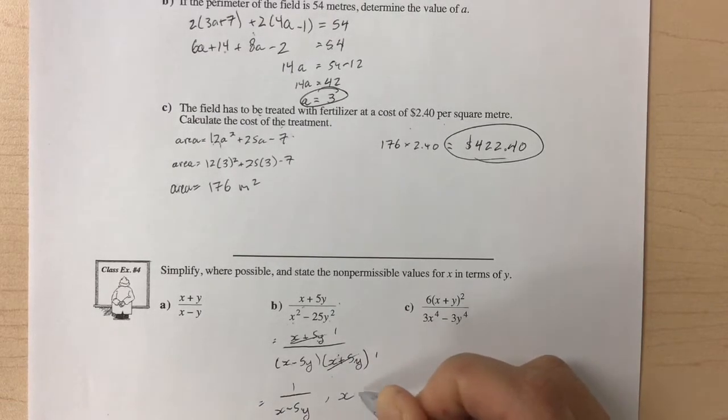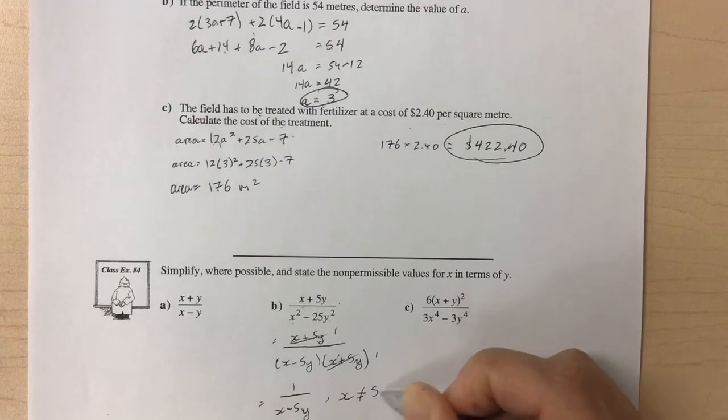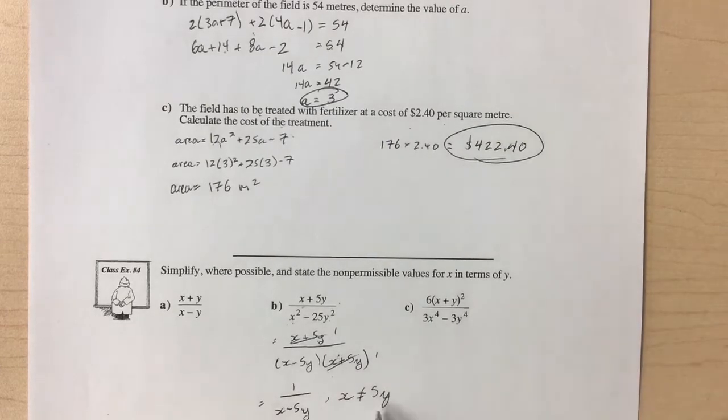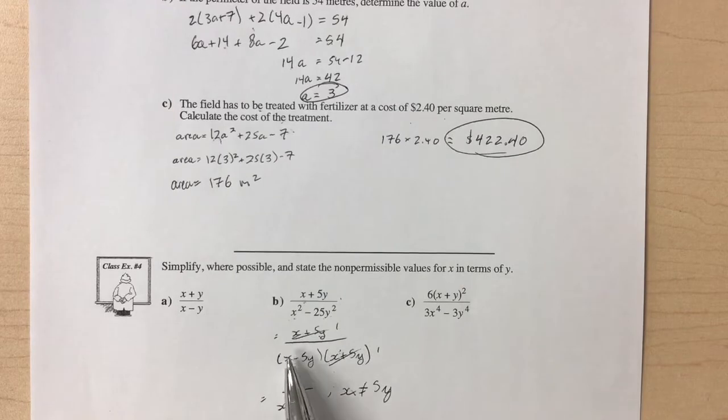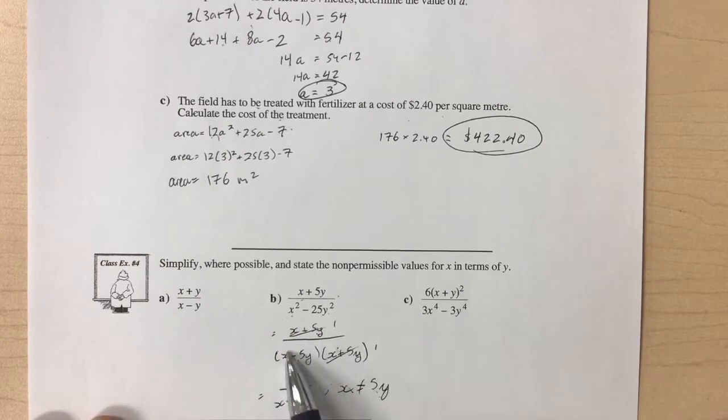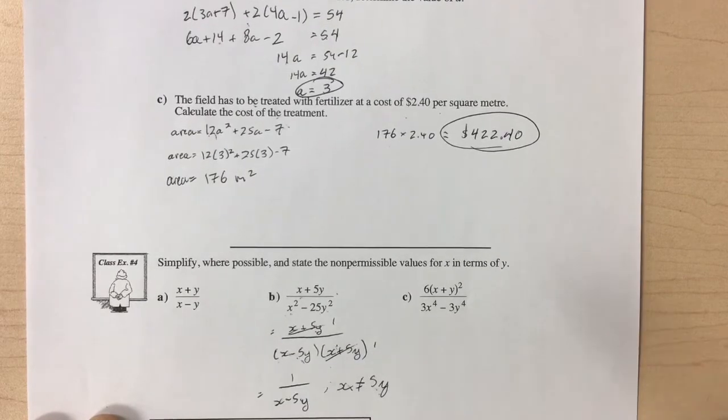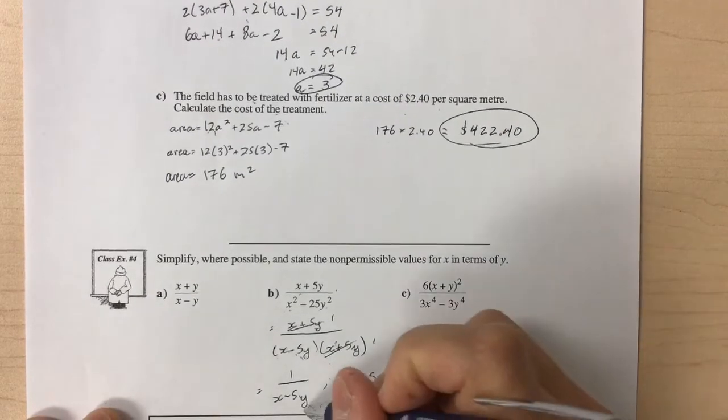Now x cannot equal 5y, so if x were equal to 5y, in this case, 5y minus 5y would be 0. And 5y can't equal x, obviously, so if I were to replace 5y with x, again, we would be left with 0. So here's our final answer.